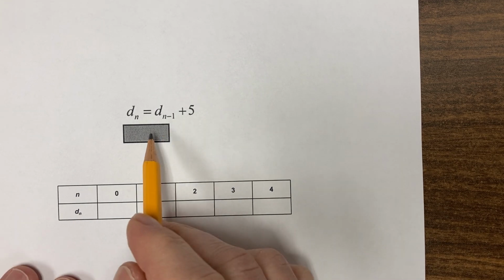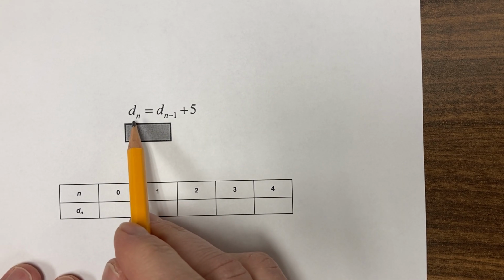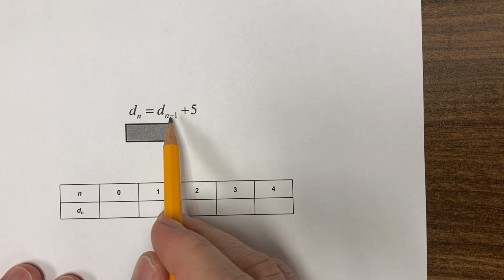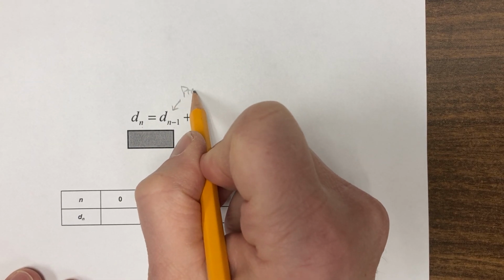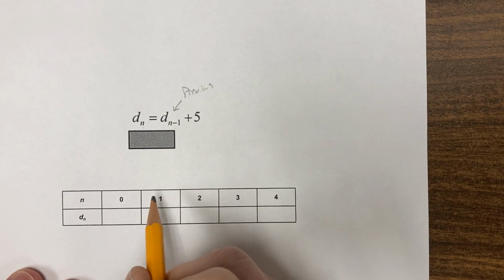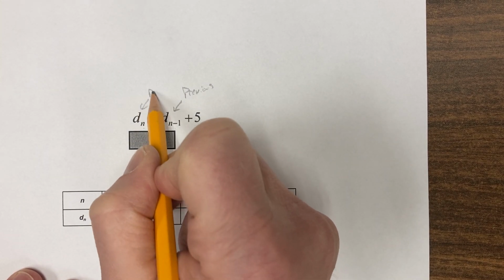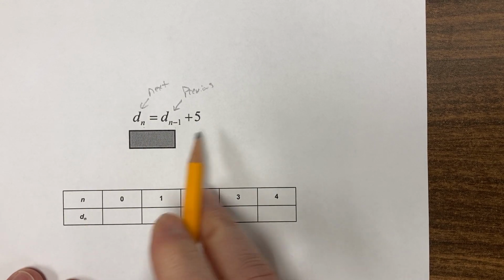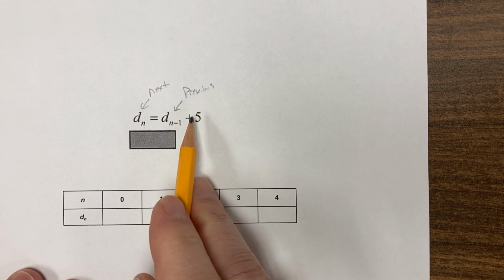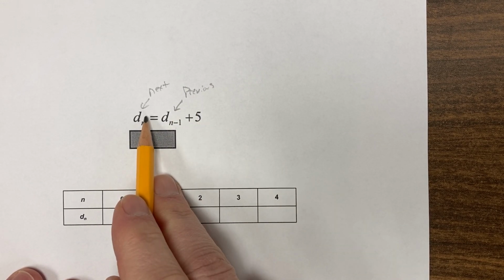This is what we call a recursive sequence. What it's telling you is if you want any term, take the term before it. So this, d sub n minus 1, that stands for the previous term. And d sub n would be the next term. All right? And what this is suggesting, it's a real simple thing actually. It says take the previous term and add 5 to it, you'll get the next term.